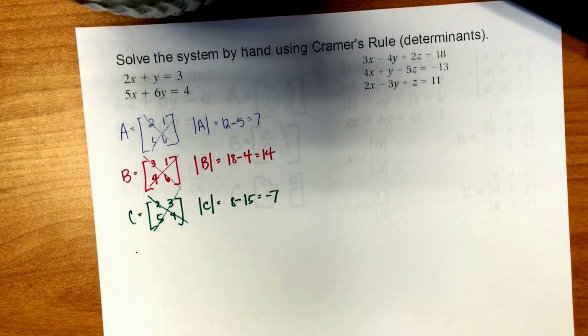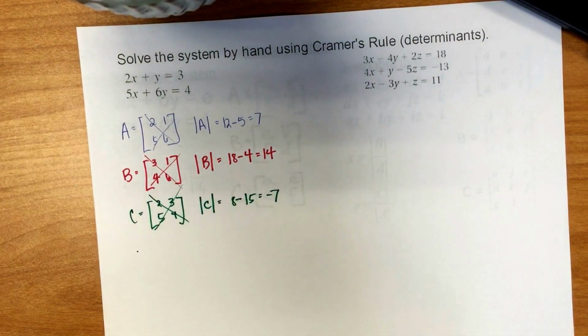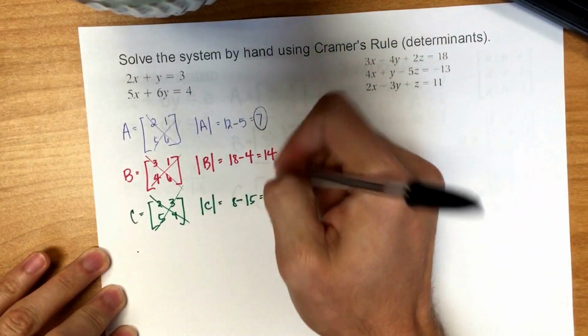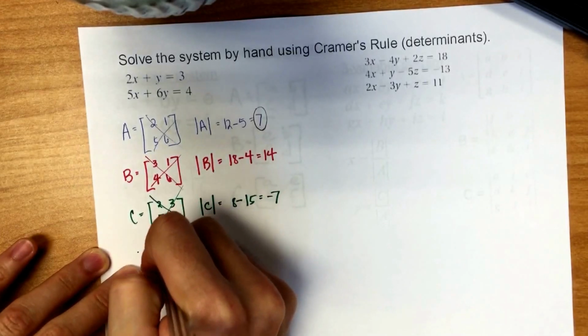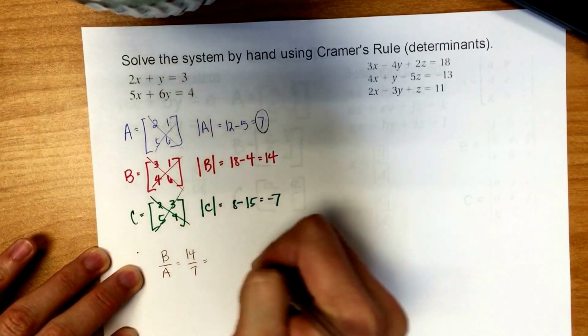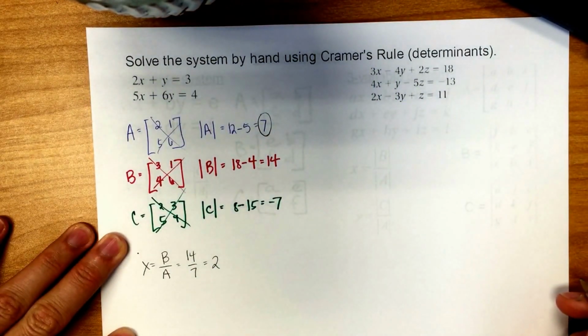Now, once I've found all of these different determinants, what do I do with them? All you're going to do is divide. You're going to take the value that you got for determinant A, and you're going to divide it into both of these. When I divide B by A, 14/7, that gives me 2. That's my value of x for my system.